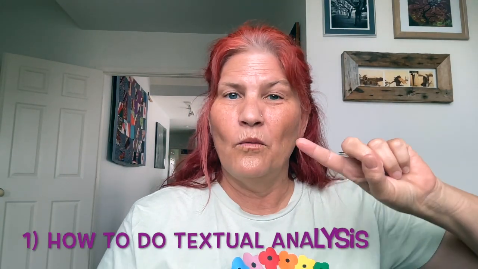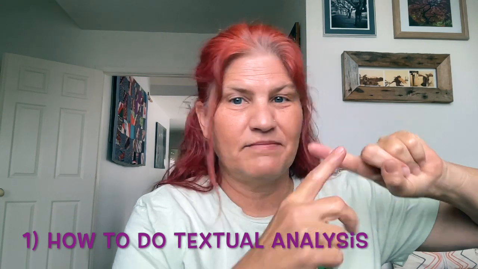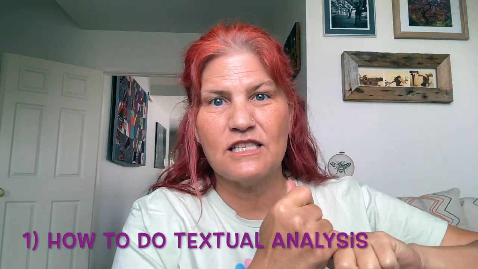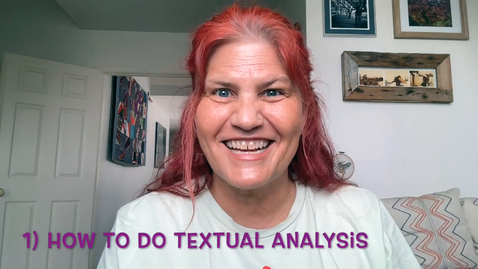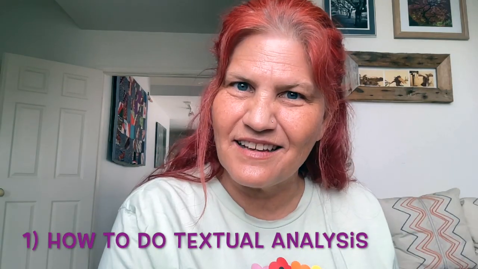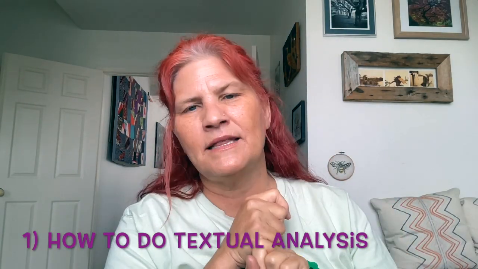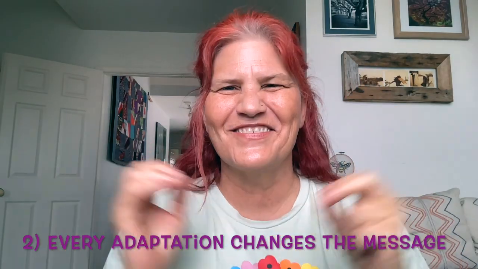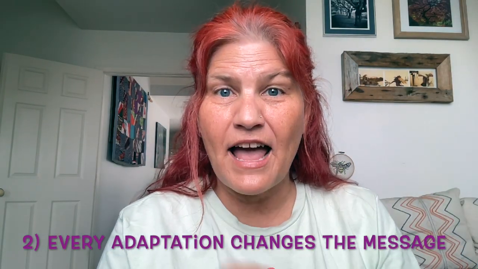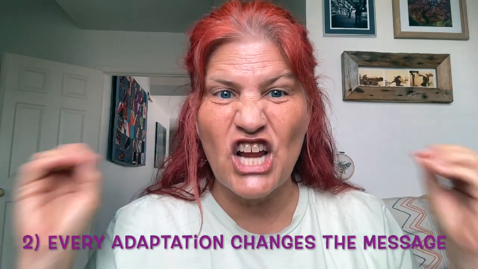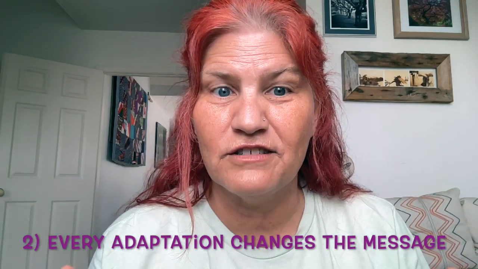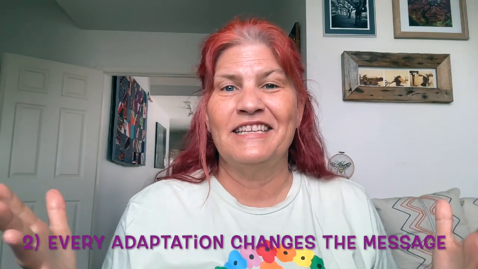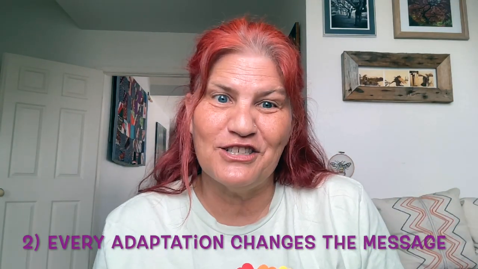So, the two main points that I want you to understand from Unit 1 are what textual analysis is and how to do it. That's one of the main things. Textual analysis is figuring out what message the text sends, right? And how it's sending that message. So that's one of the main things from Unit 1 I want you to get. And then the second big thing from Unit 1 is every adaptation changes the message of the original. It has to. It's impossible for it not to do that.